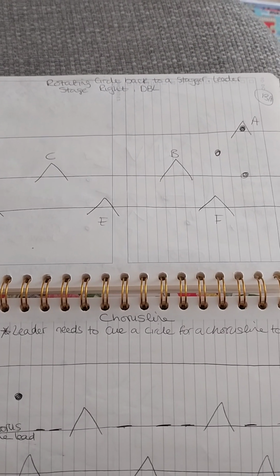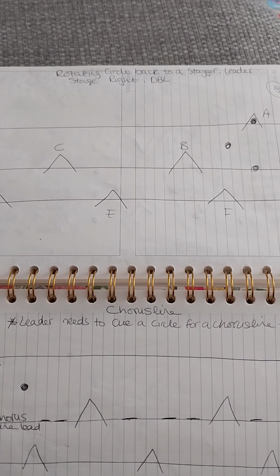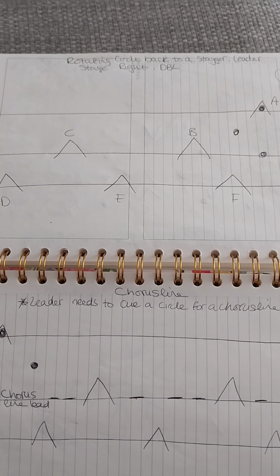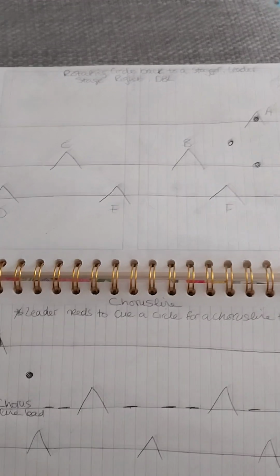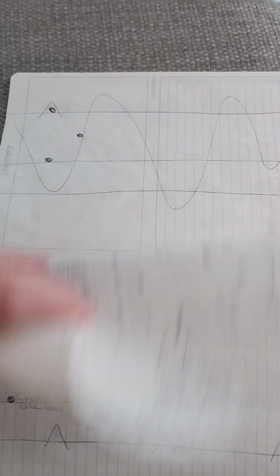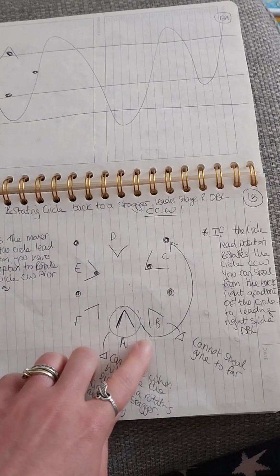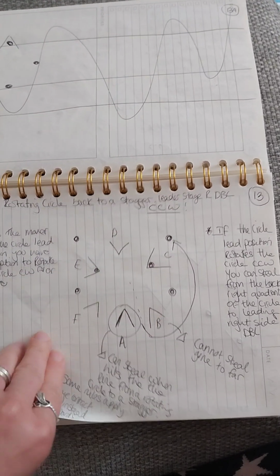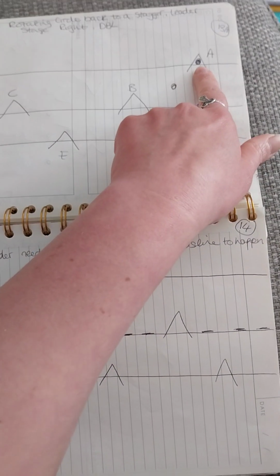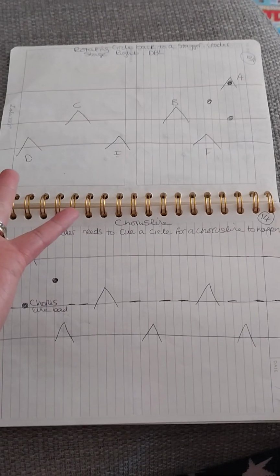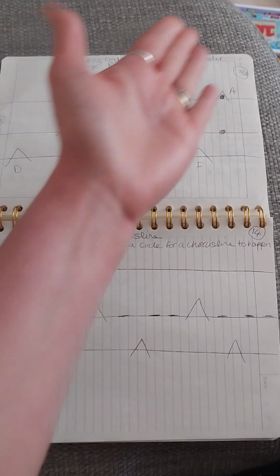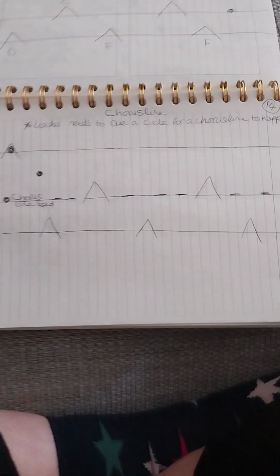Rotating the circle back to a stagger, leader stage right, downbeat left. Okay. Because A, from the counterclockwise movement, stole in the correct position, has created a new stagger here. Okay. Now on downbeat left. Right.